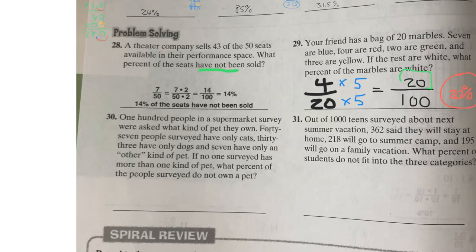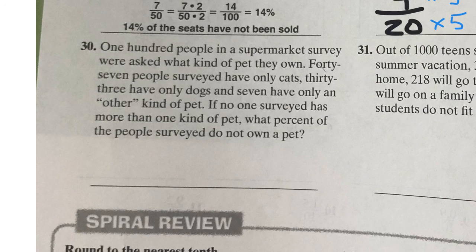Well, this is kind of an interesting one. So they tell you that 47 people have only cats, 33 have only dogs, and 7 have only an other kind of pet. So 47 people plus 33 people, that's 90 people, plus 7, that's going to be 97. And that leaves 3 people that haven't been accounted for.